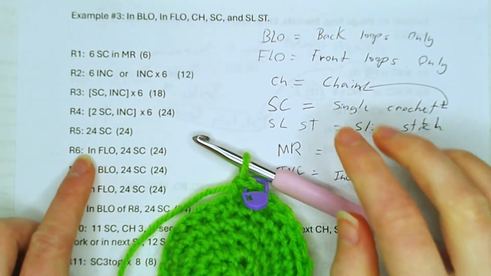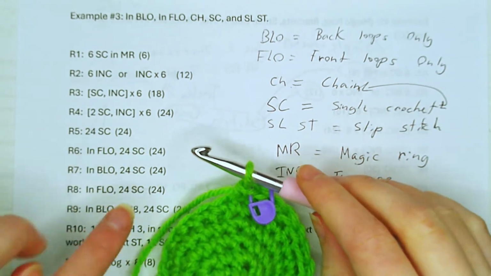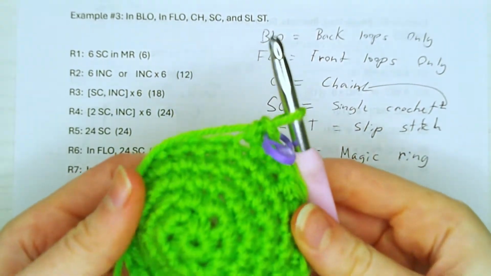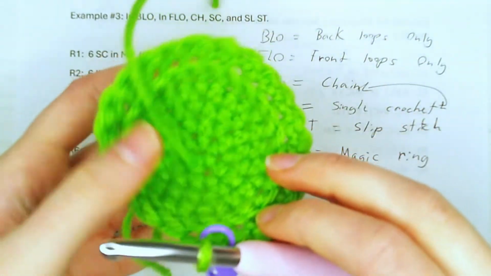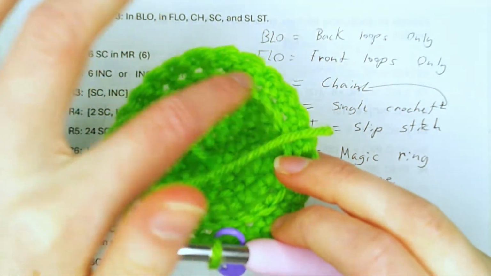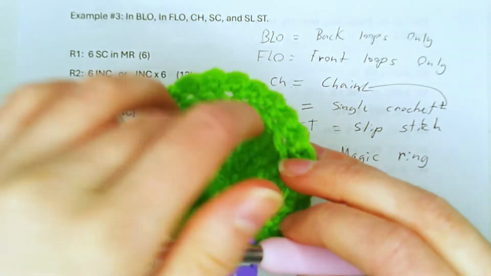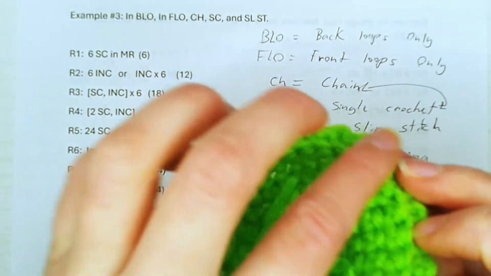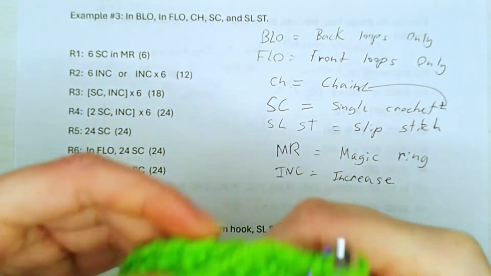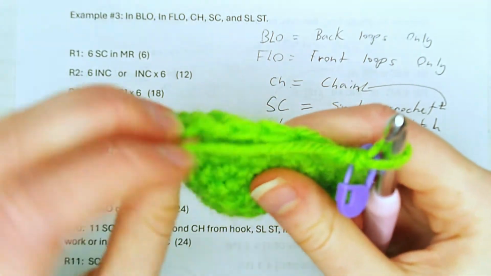So round 6 is done, and we did in the front loops only, so FLO, we did 24 single crochets. If you take a look at your work, you will see that the back loops are on the back side of your work. You see all of those back loops that were unworked, and you see all of our stitches which are only in the front loops.